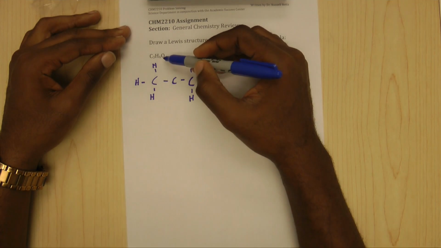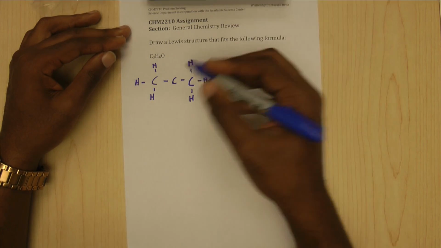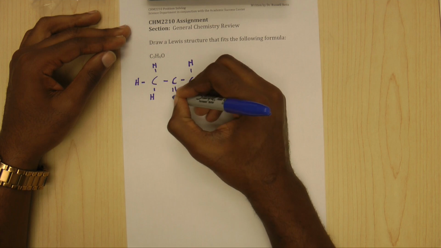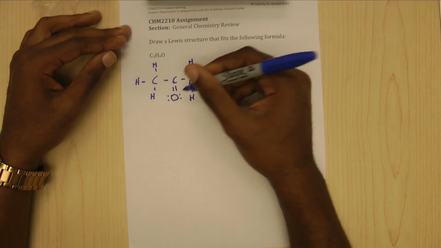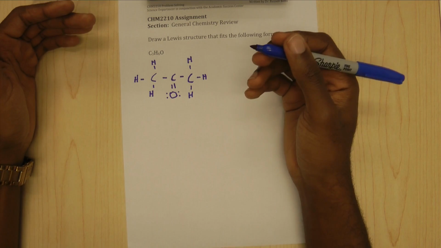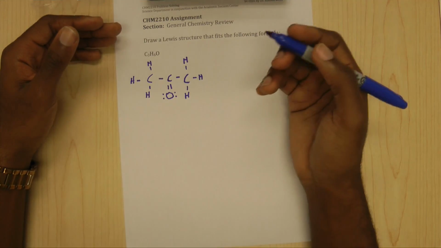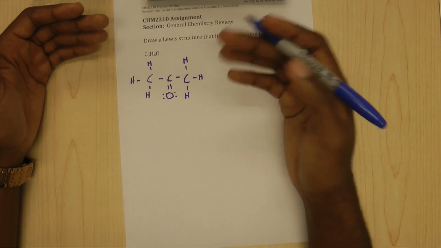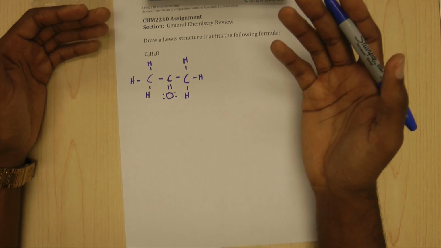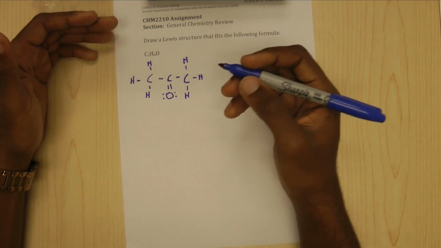Now all we have left is an oxygen, and the only thing really we could do is double bond it to this carbon right here in the middle. And these are lone pairs. I always draw my lone pairs, it's just something that I do. And that's one right there. That would get you 3 points out of 10 if Dr. Betts asked you to draw more than one. So now let's try a second one.